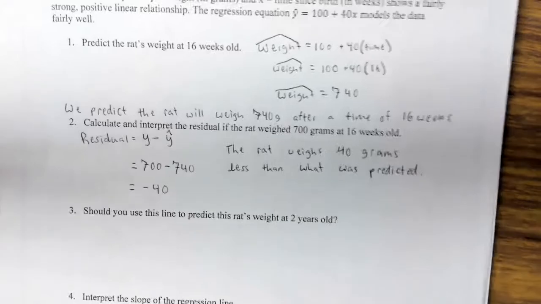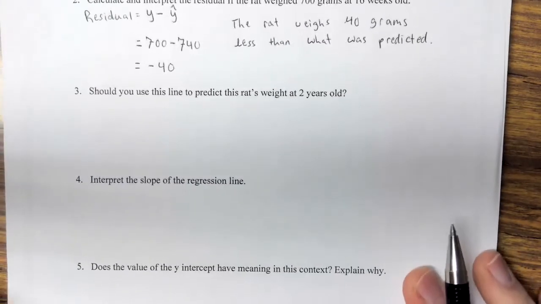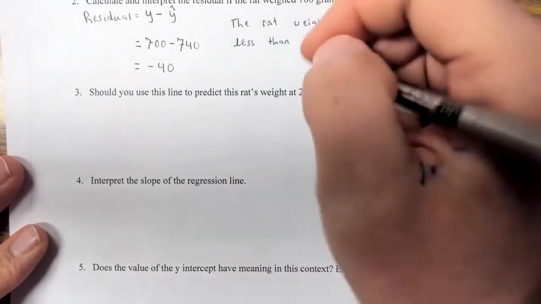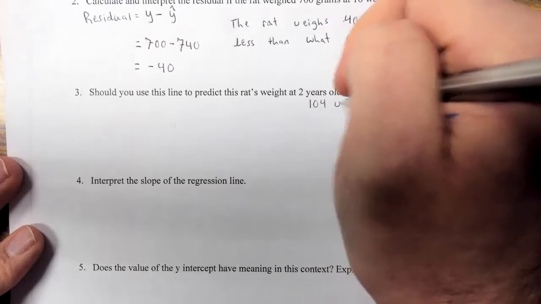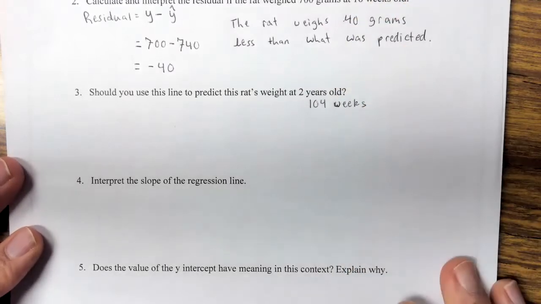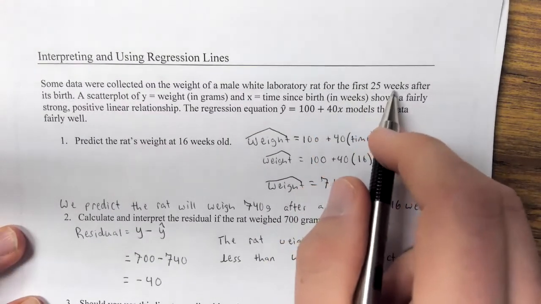Question number 3, should you use this line to predict the rat's weight at 2 years old? So 2 years old is going to be around 104 weeks. That's an issue because the data that was given to us used the first 25 weeks after its birth.